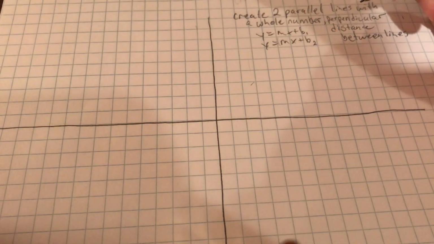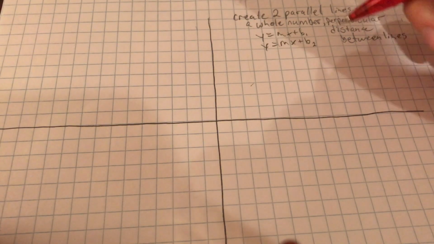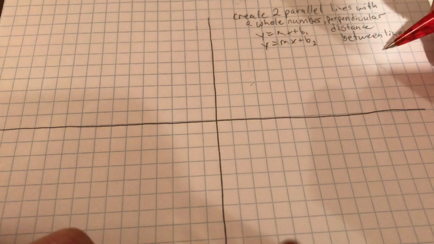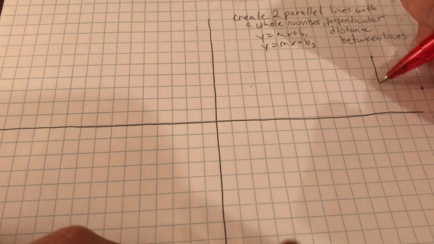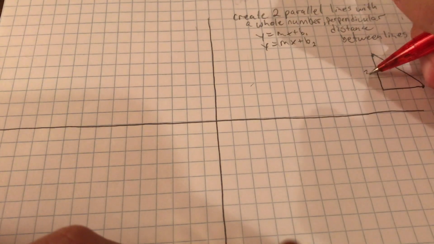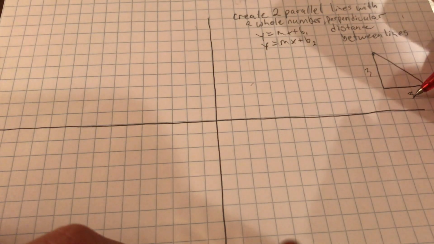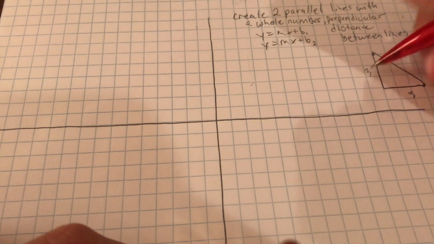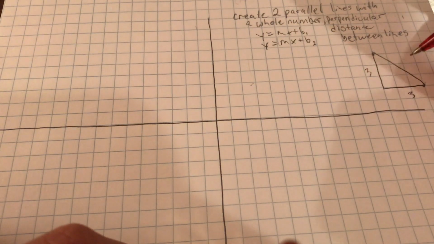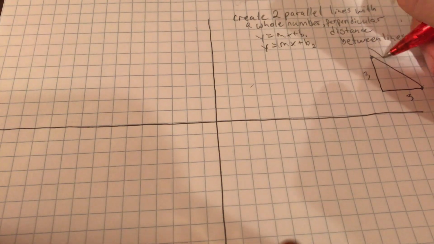So I'm going to start off with saying we need a Pythagorean triple. If we think about how we find the distance between 2 points, we're going to use the Pythagorean theorem. This point to this point, this is 3, this is 3, and this is c, so a squared plus b squared equals c squared. 9 plus 9 equals 18. The square root of 18 is going to be 3 root 2. So I want to create something that is actually going to give me a whole number.